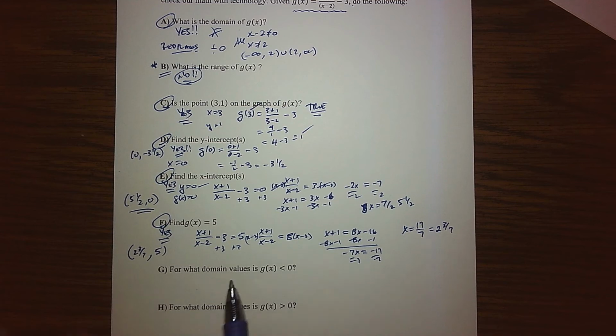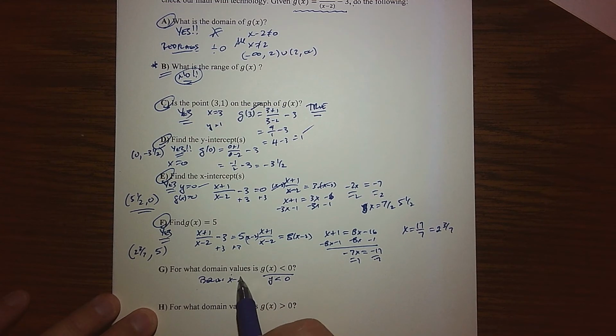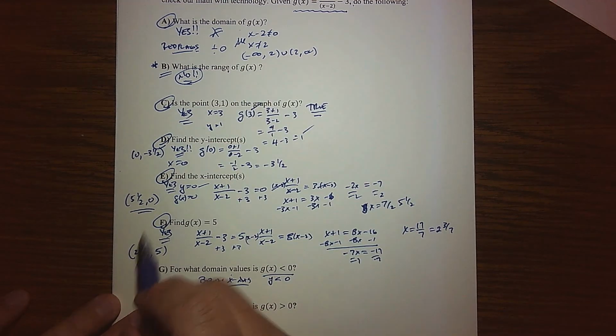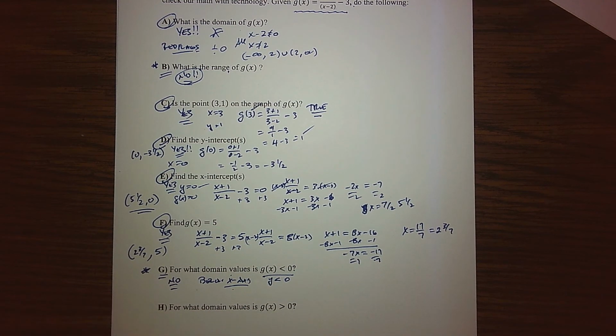And then, find the domain values where g of x is less than 0. Well, again, this is y is less than 0. So we're trying to find when we are below the x-axis. And if we're trying to see that, it's kind of like the range. Let me asterisk this one. Yeah, we definitely need a graph for this. So the answer is no. When you move to calculus, you'll be able to do it without one, but we're not in calculus. We're going to build up to that. But right now, for college algebra, we need a graph.